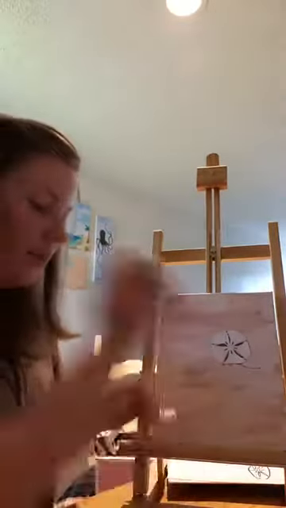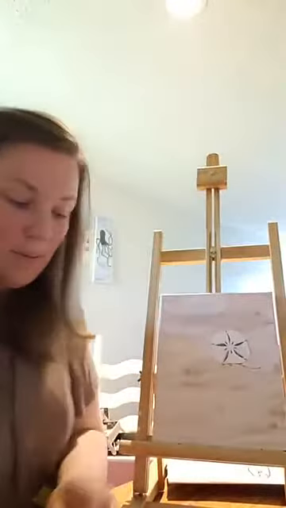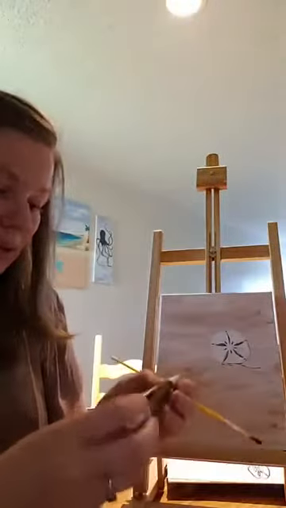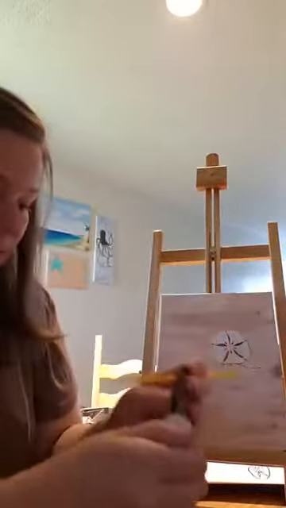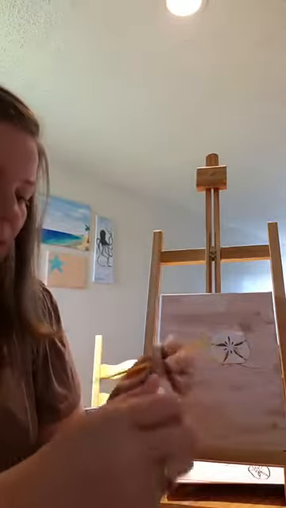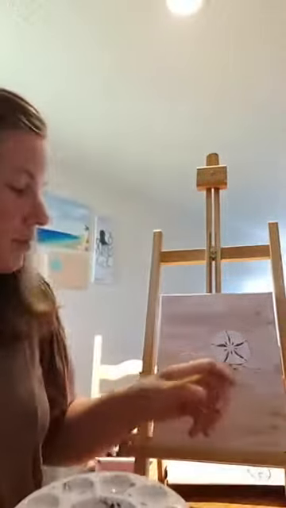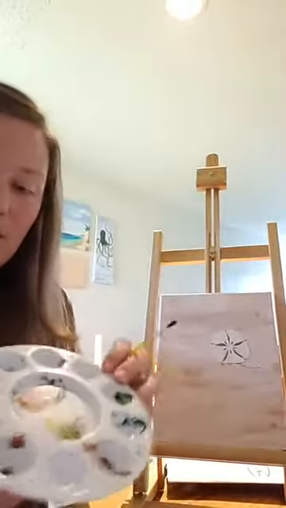Alright, and then what I thought would help is I'm going to go ahead and do a bit of this sienna burnt. Okay, and I'm just going to kind of mix the two colors up a little bit, just to give the sand a little more sandy texture.